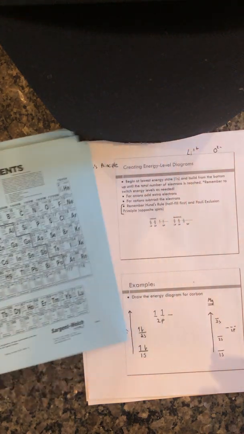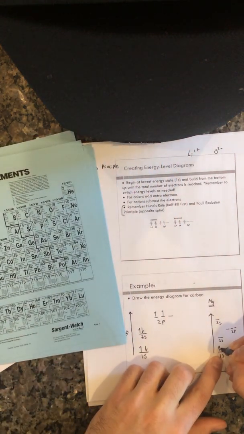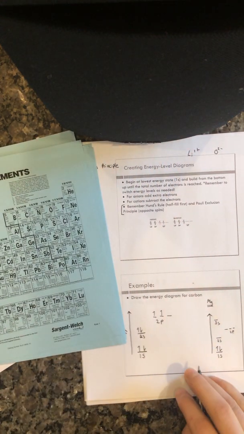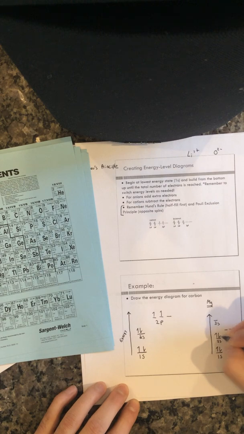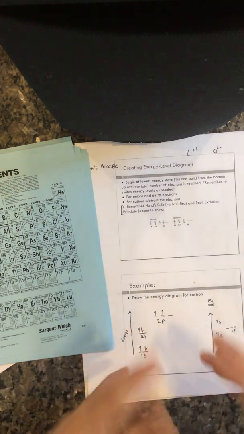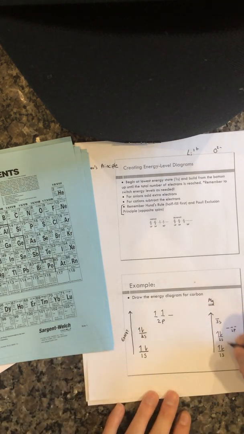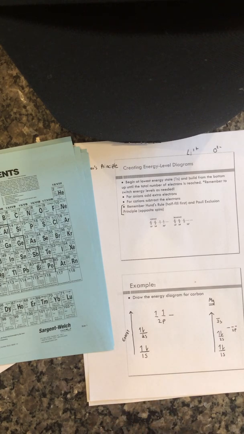Okay, so the first two, for 1s, we have hydrogen, helium. 2s, we have lithium, beryllium. So I'm going to put lithium one way, beryllium the other. It doesn't matter which way you're putting it. If you want to put the down one first and the up one second, that's fine. They just need to have opposite spins.